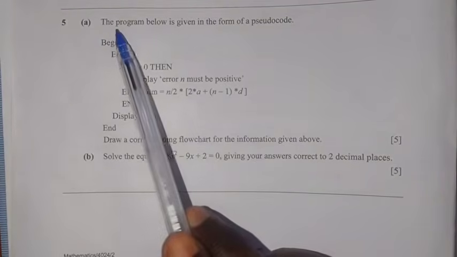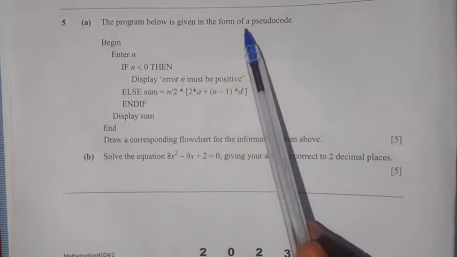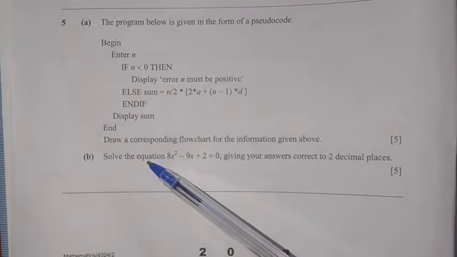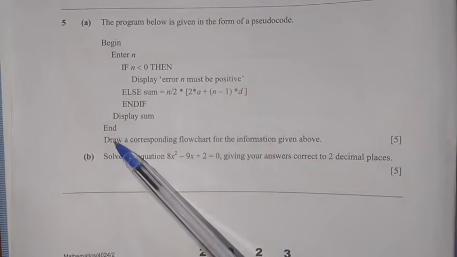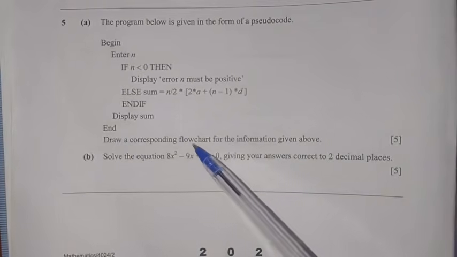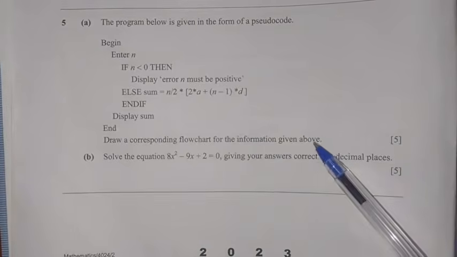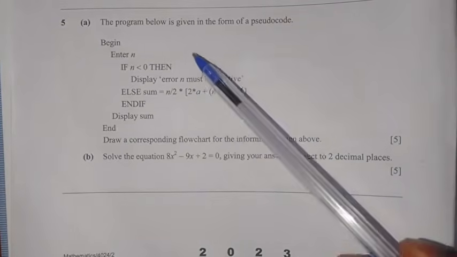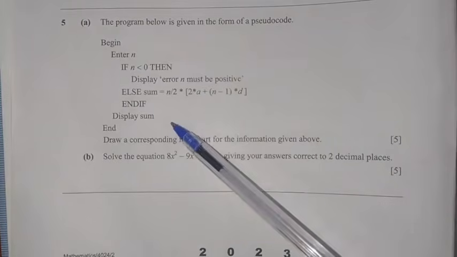The question reads: the program below is given in the form of a pseudocode. So this is the program that is given in the form of the pseudocode. So we have our question right here: draw a corresponding flowchart for the information given above. So we need to draw the corresponding flowchart for this information that they have given us above.